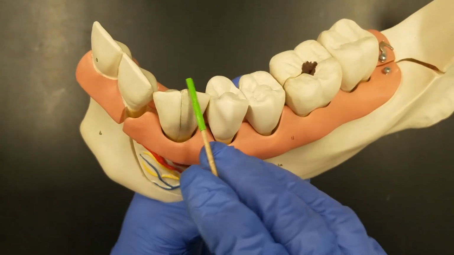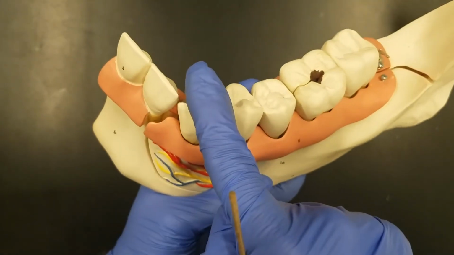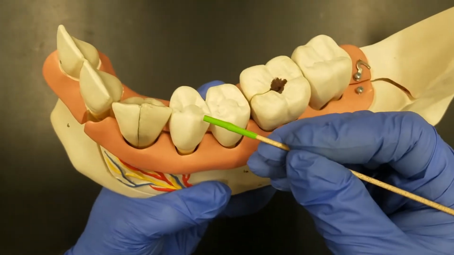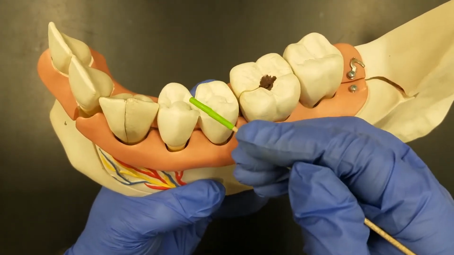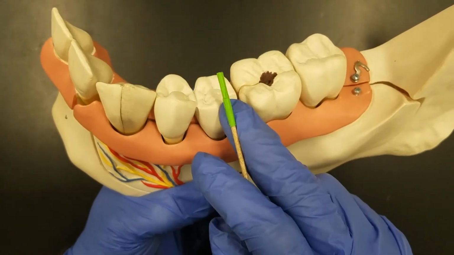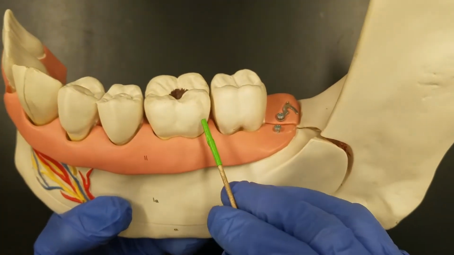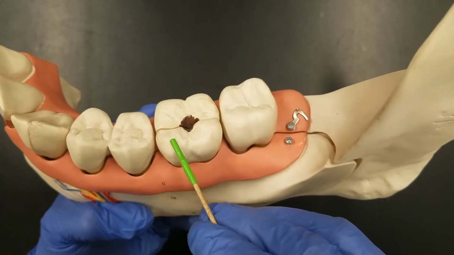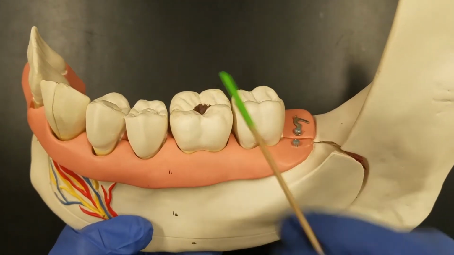So our cuspid is really good for helping us latch onto food. By essentially sticking that point in, we can hold on. Our bicuspids, these 2 points, are better for shearing and cutting food. Think of these like a pair of scissors. The back teeth here are the molars. And we can tell that they're molars because they each have 4 or 5 points and a relatively flat-topped appearance.